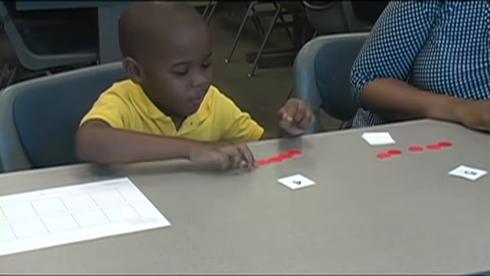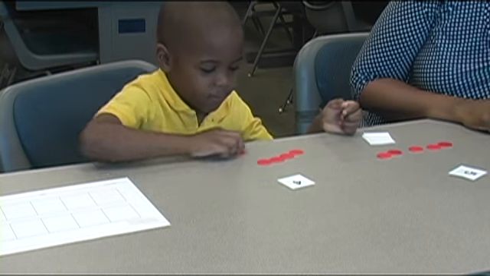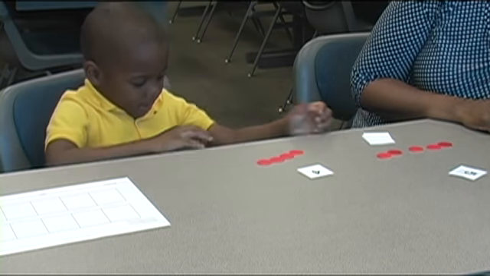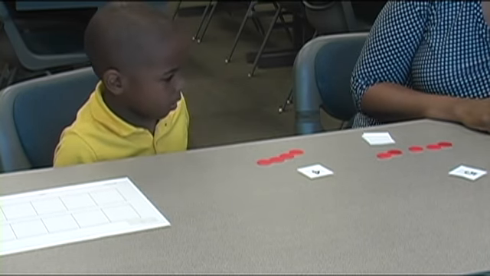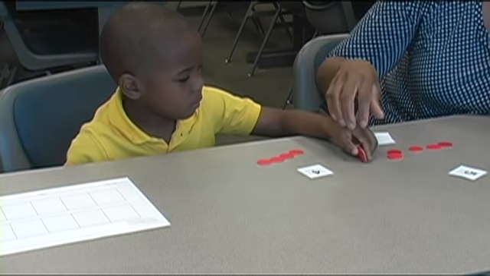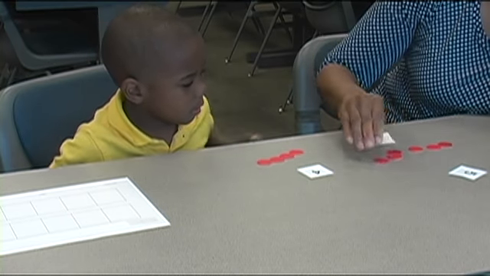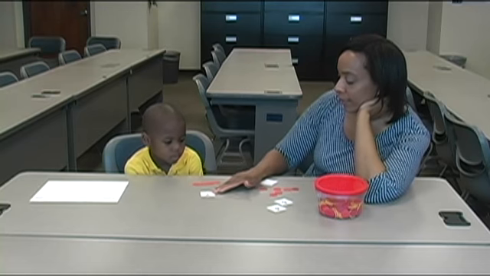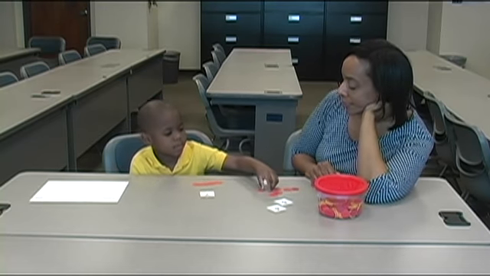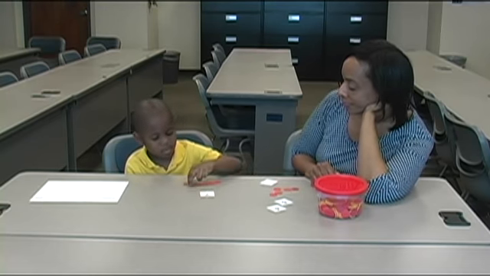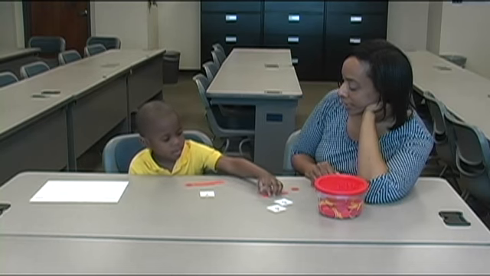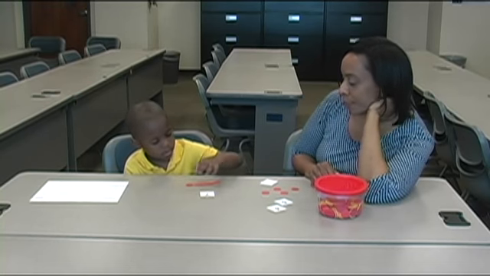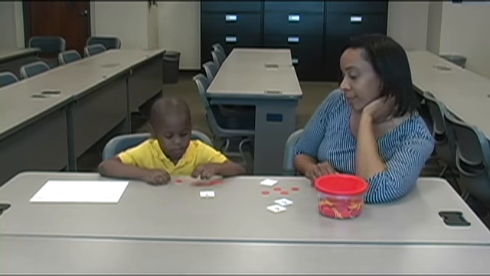Uh-oh, there are 4. So what did you do to make 4? I take away 1. You took 1 away. Another way to say it is that you subtracted 1. All right. 7. That is 7. So what do we need to do to make 7? Take these and put them with the group.